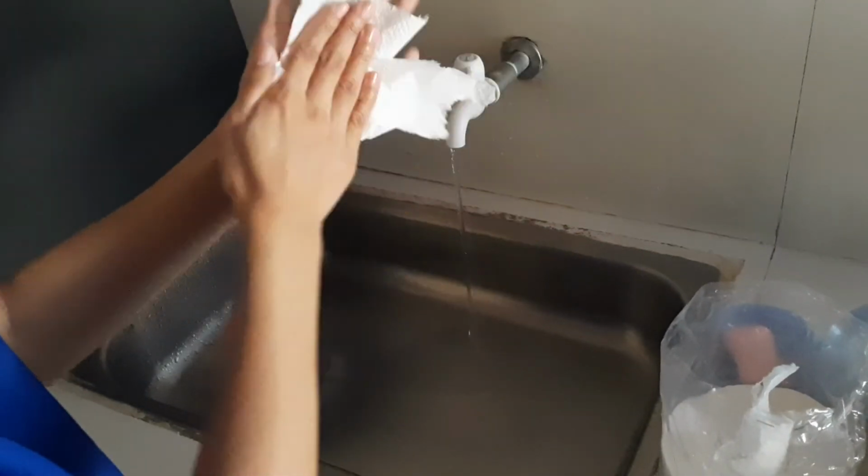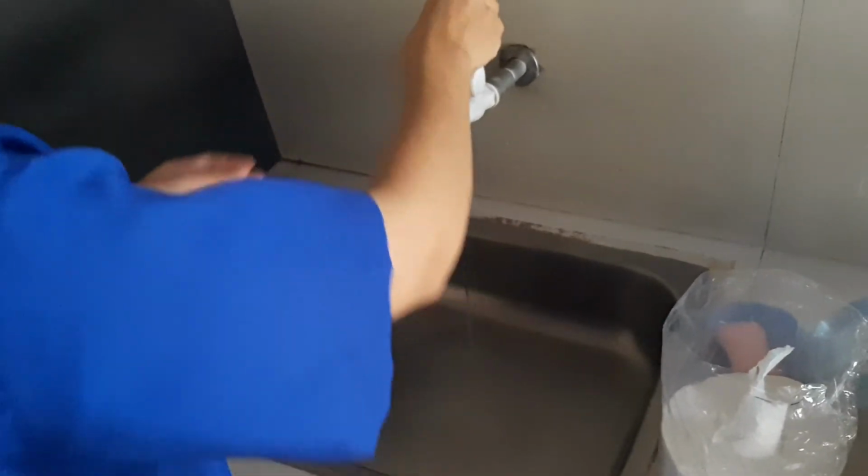Use a new paper towel to grasp a hand-operated control, because this prevents the nurse from picking up microorganisms from faucet handles.